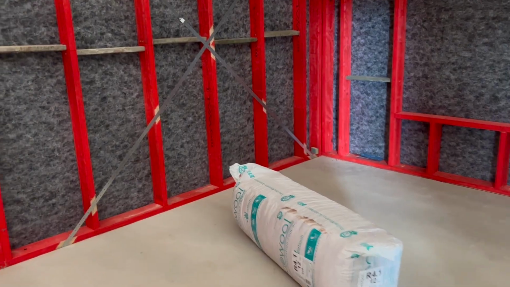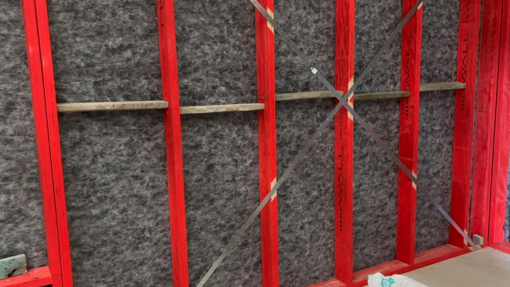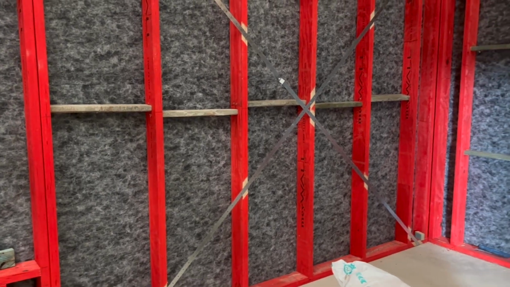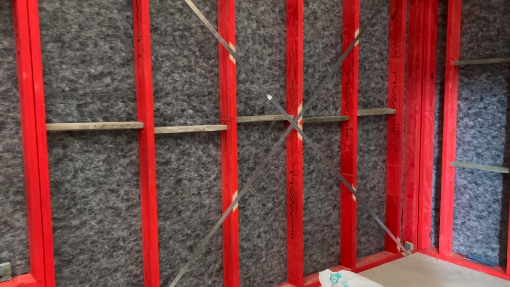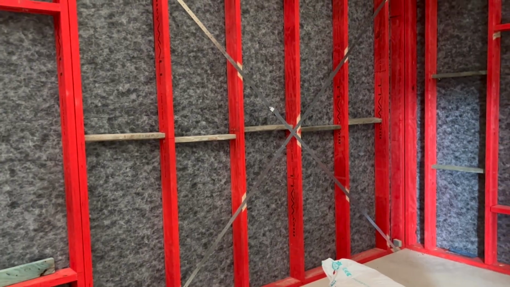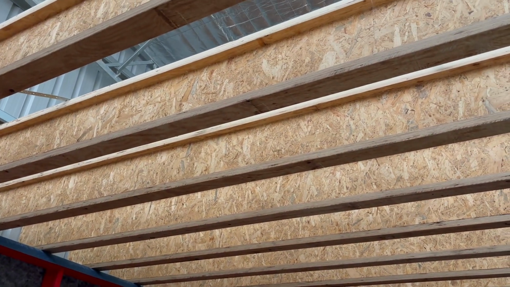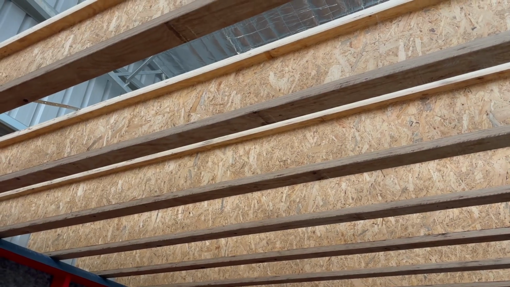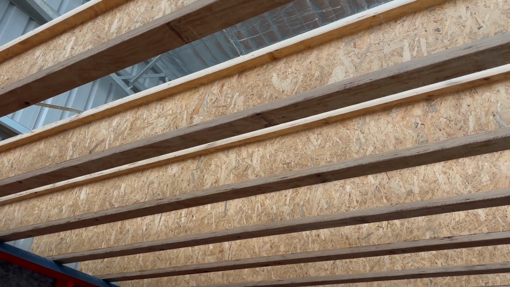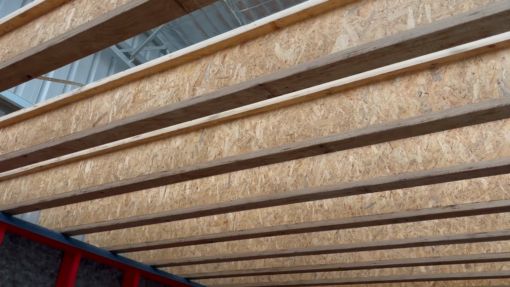Alright, so this is what we're up to. Now we're going to put all the insulation bats in between all the studs, fill in all the gaps so it's all nice and warm. For now we're just going to do all the walls, so we can do the internal air barrier. For the ceiling, it's pretty good because we'll put the air barrier on the underside, so we'll be able to do all that from above, which will make it a lot easier.